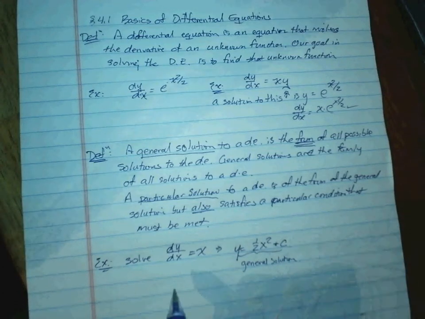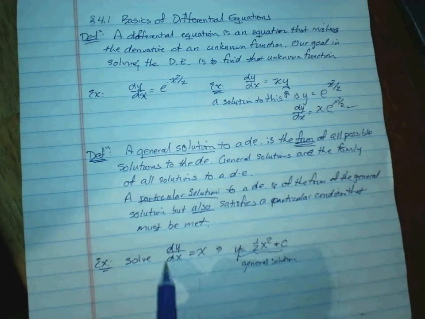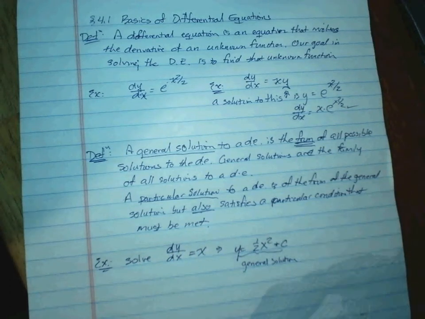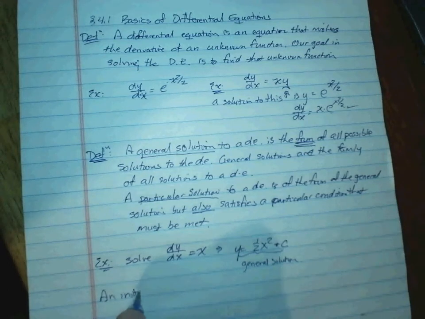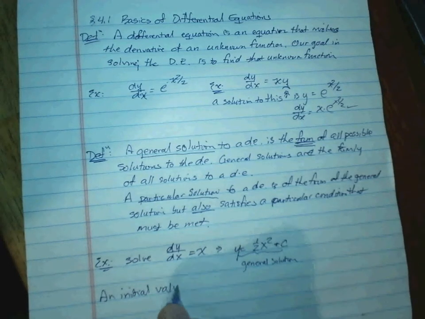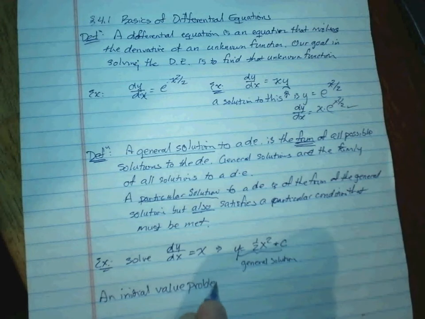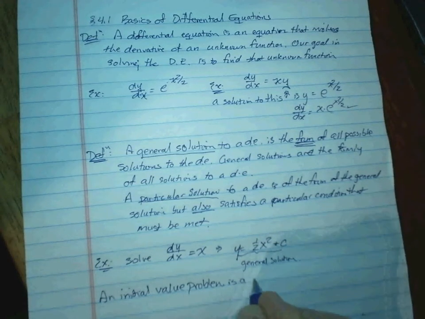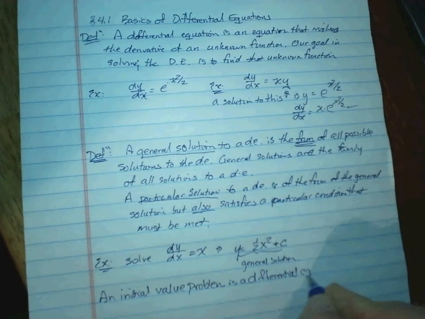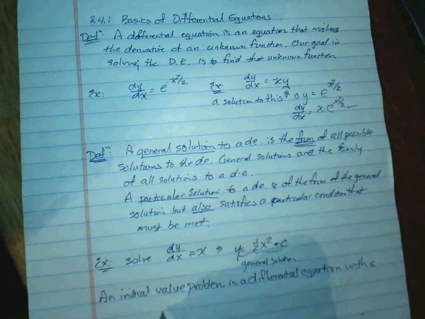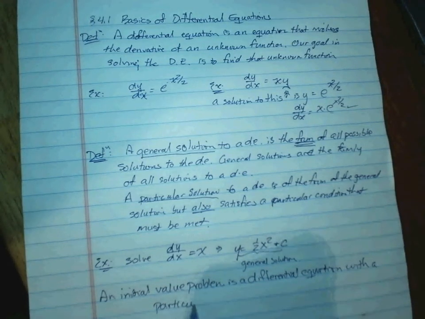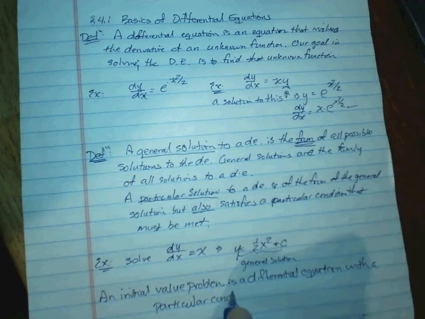Okay. Now, if one were to further impose upon this differential equation a particular condition that must be met, then we would call this an initial value problem. An initial value problem is a differential equation with a particular condition added on.